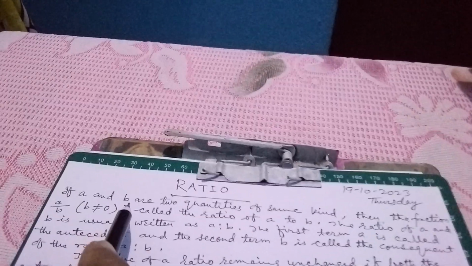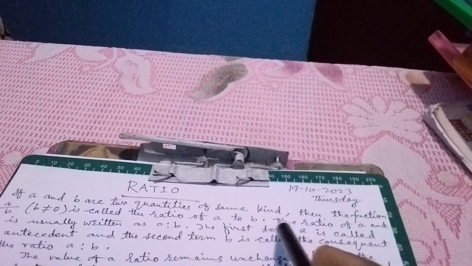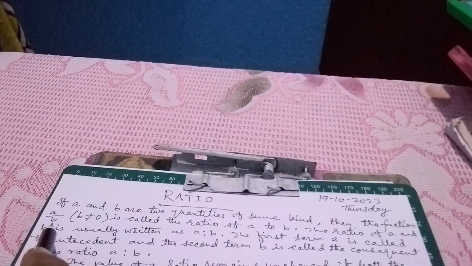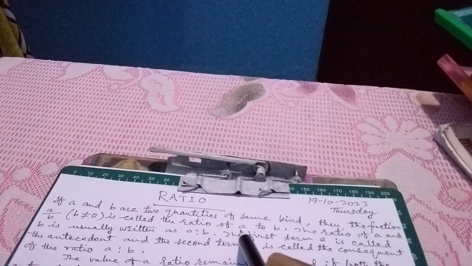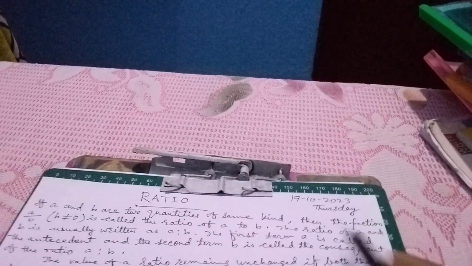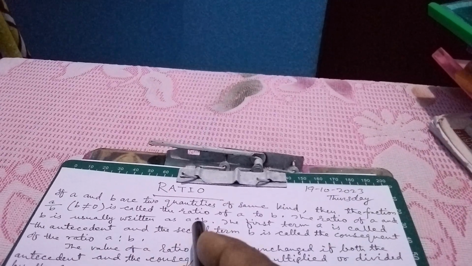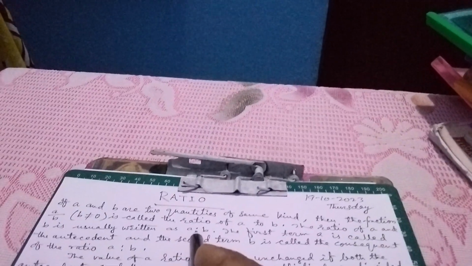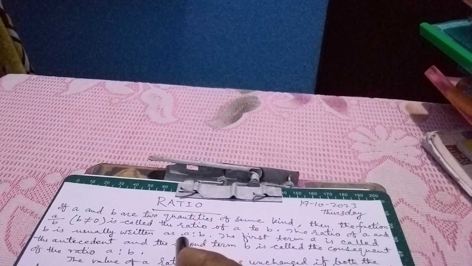If A and B are two quantities of the same kind, then the fraction A by B, where B is not equal to 0, is called the ratio of A to B. The ratio of A and B is usually written as A is to B. This "is to" is the sign of colon, but we read it as A is to B.